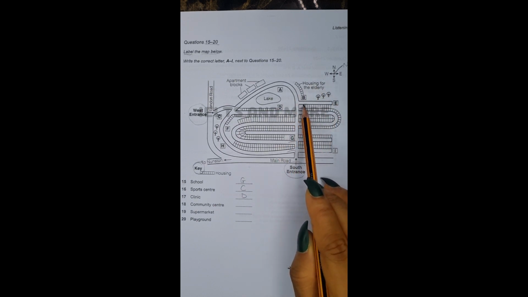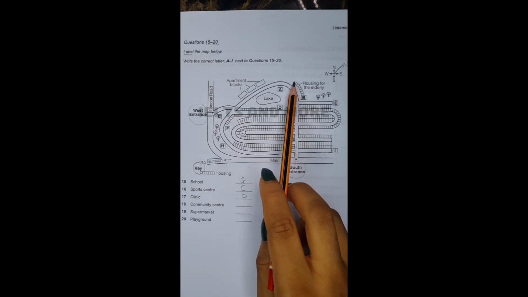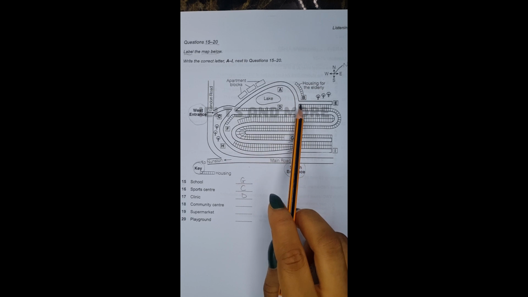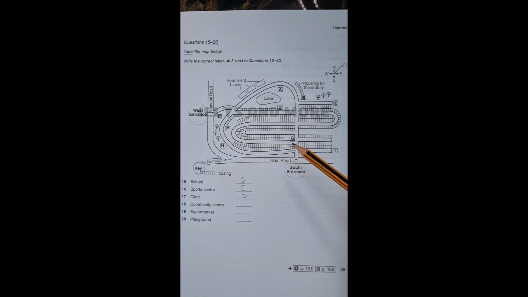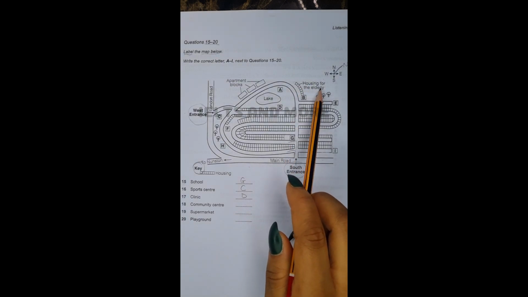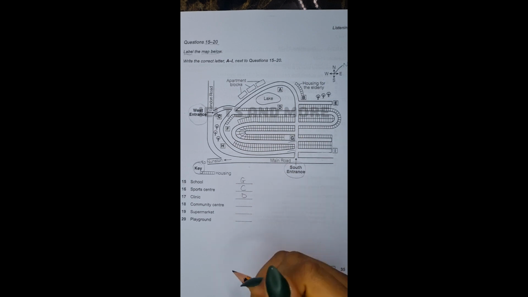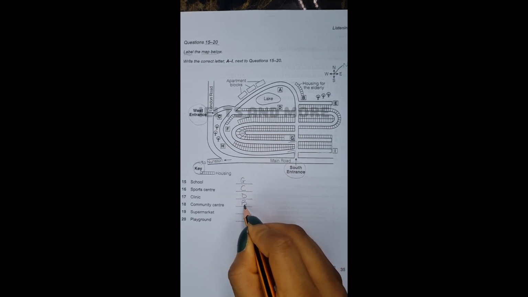But then you keep listening because he said that the community center will be at the end of a row of houses for people that are 65 years old and above. So this is housing for the elderly, 65 years and above. At the end of the row of houses, you have the community center. So that's B.